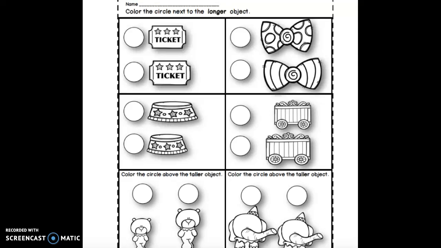Great job, friends. We are learning about comparing lengths. So today, we are going to use the math vocabulary word longer. Let's go ahead and start with our first box.